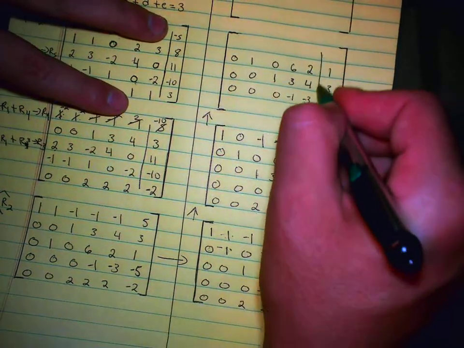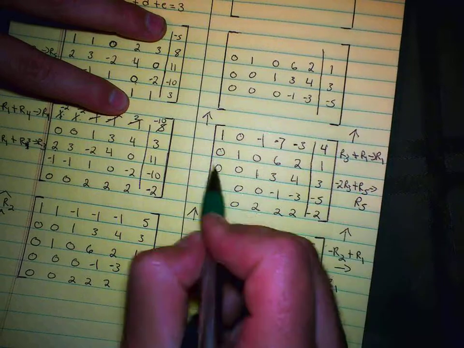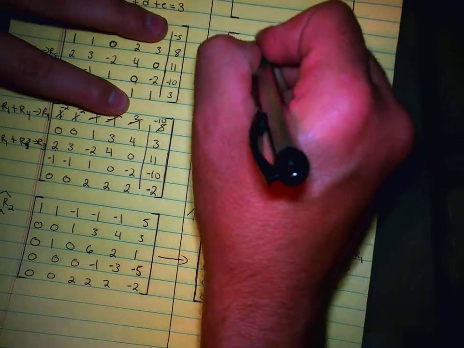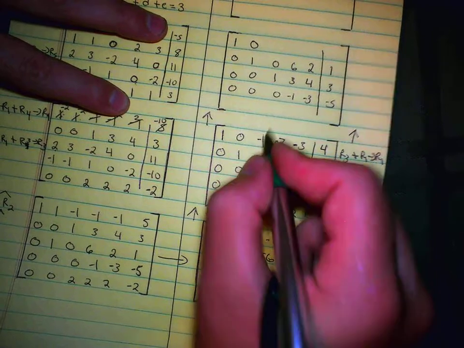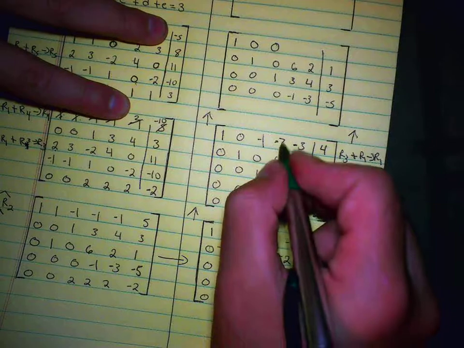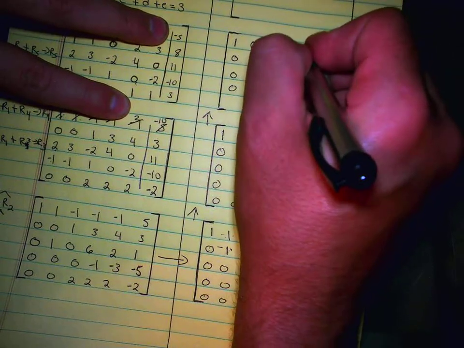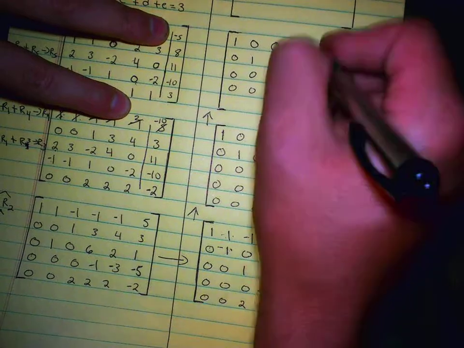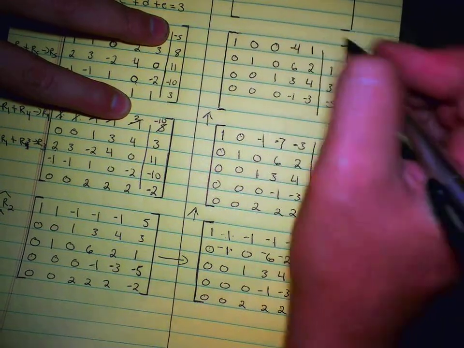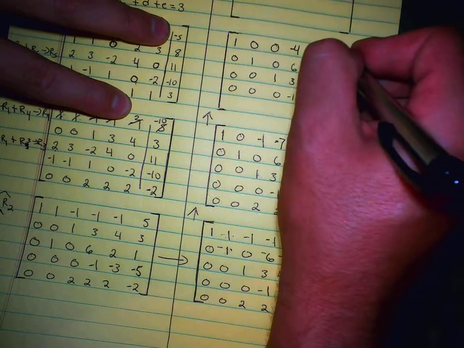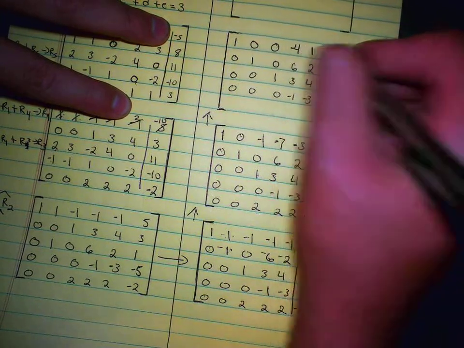Alright, so 0 plus 1 is still 1. That hasn't changed. 0 plus 0 doesn't change. 1 plus negative 1 now becomes 0. Good, we've got that cleared out. 3 plus 7 is going to give me negative 4. And 4 plus negative 3 is going to give me 1. And 3 plus 4 is going to give me 7. So that looks a little bit better.